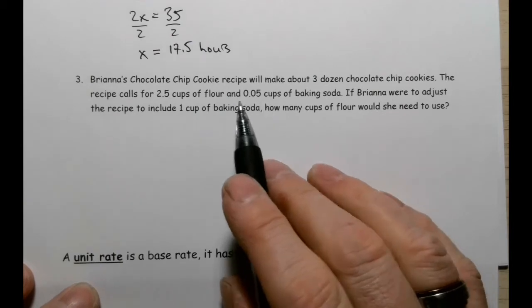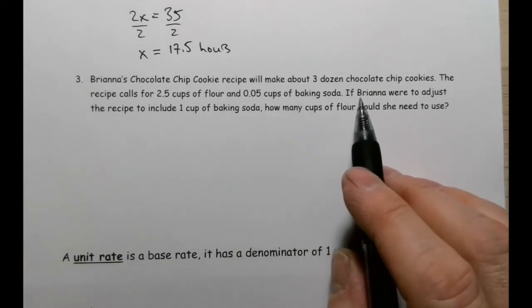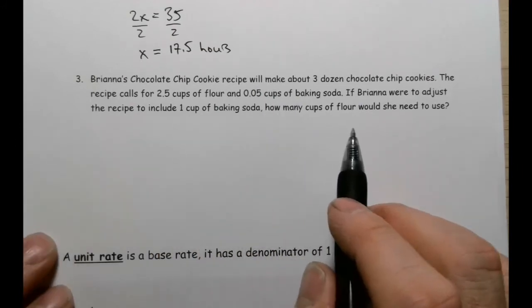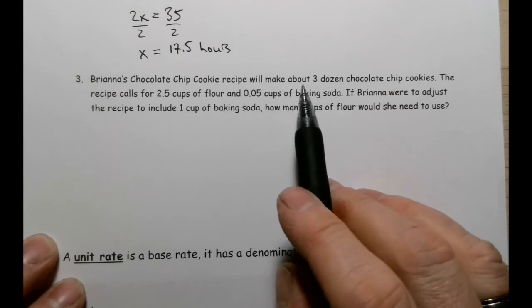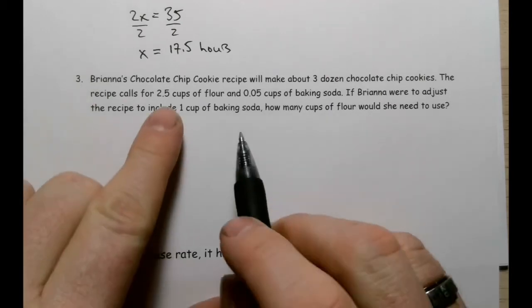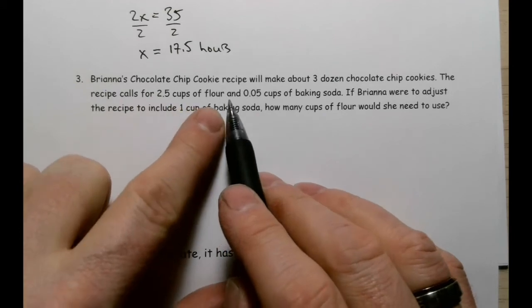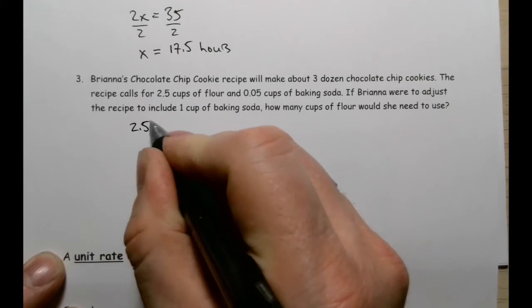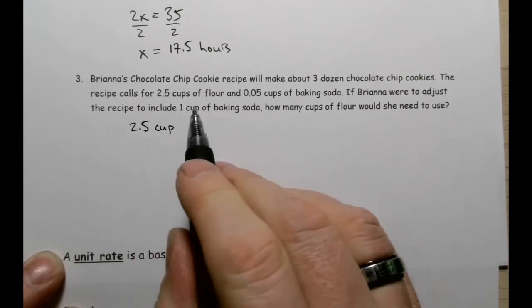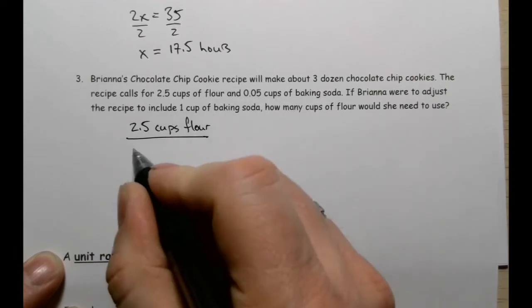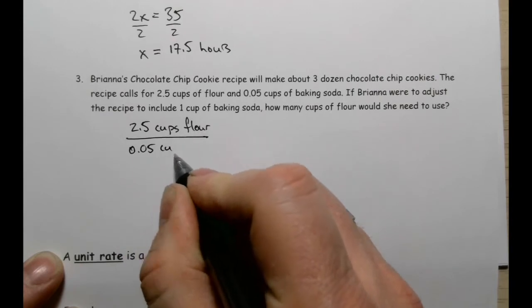would she need? Okay, so don't get thrown off by this 3 dozen chocolate chips. That's extra information that I don't actually need to answer this problem. What I need is the rate here, and I've got 2.5 cups of flour and 0.05 cups of baking soda. So 2.5 cups. Now, I realize that we're dealing with cups and cups here, but this is cups of flour over 0.05 cups baking soda. Okay? I was actually going to shorten that down to BS, but I thought better of it.